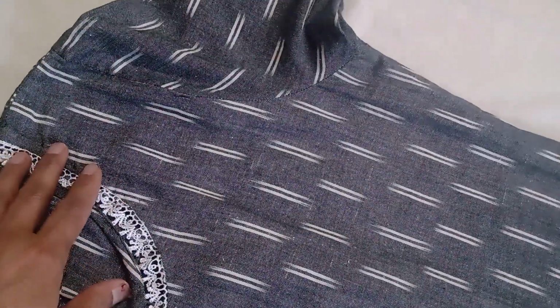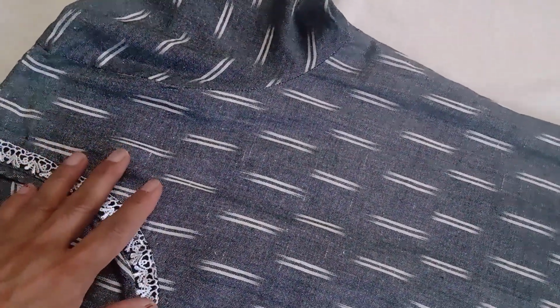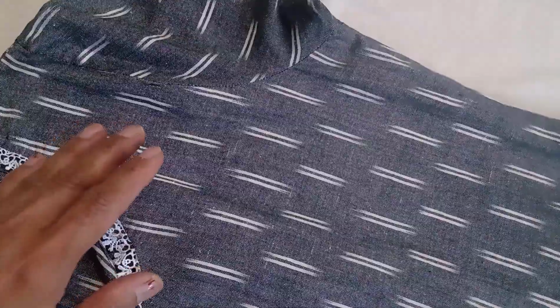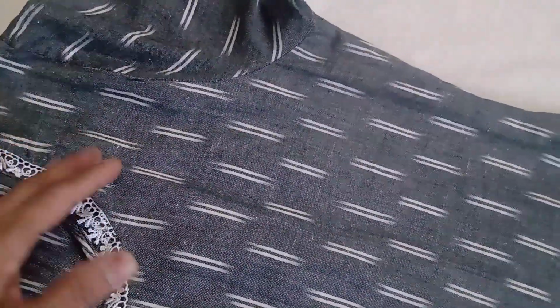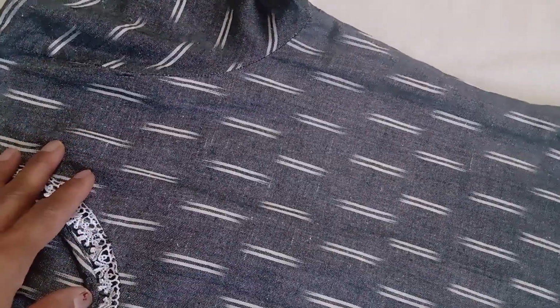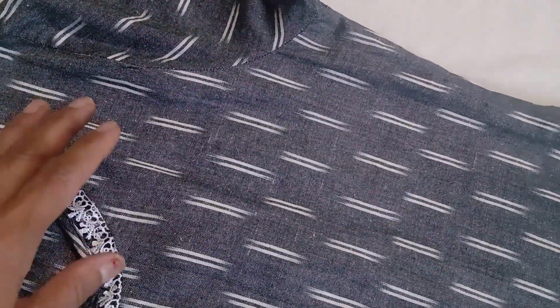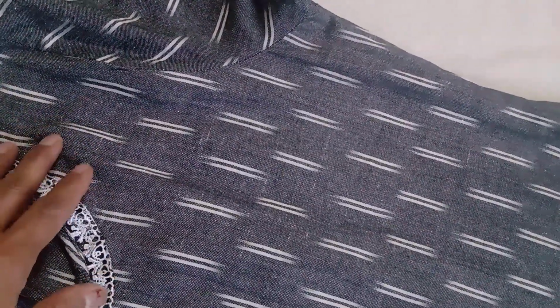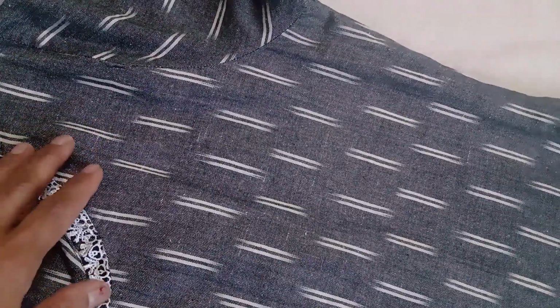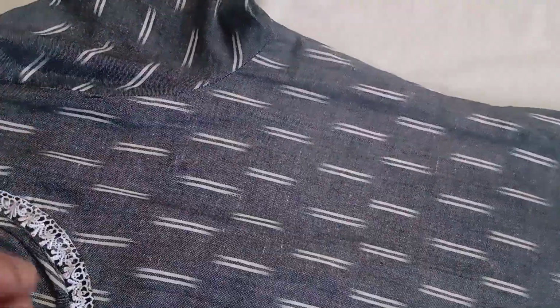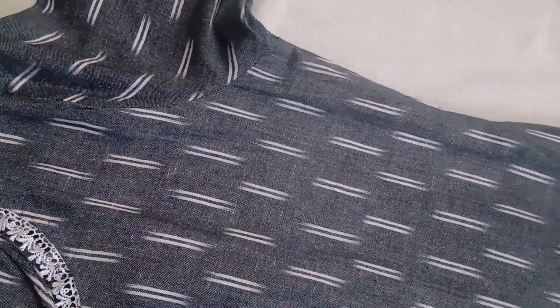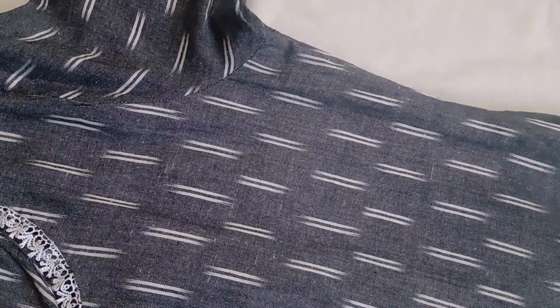If you are taking measurement from the ready kurta which should be well fitted, then take the measurement correctly. That I have shown in the last video. If you are taking the body measurement, then also you take the measurement correct so that the fitting will be correct also. Still, if the problems occur during or after the stitching, small problems we'll discuss now.